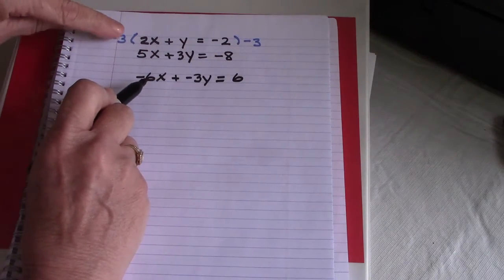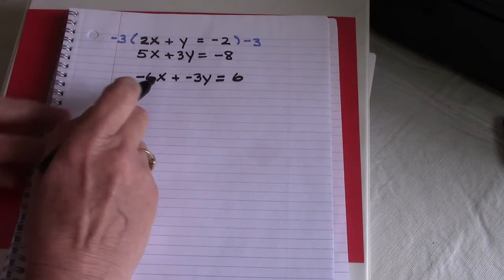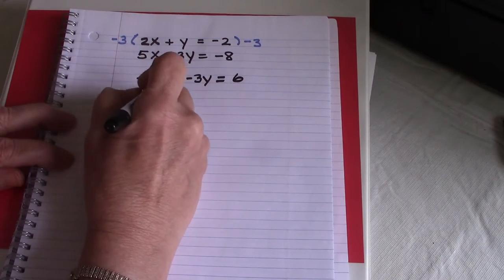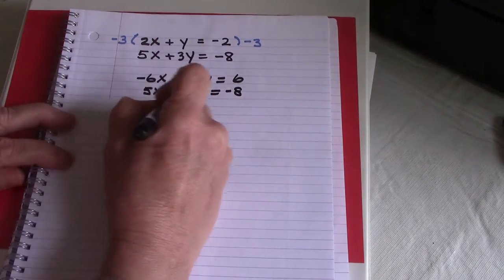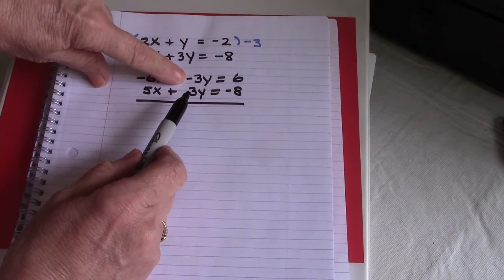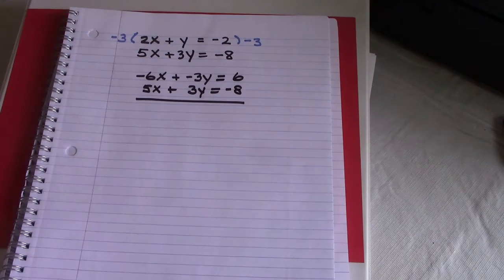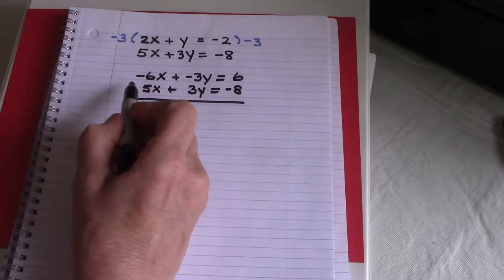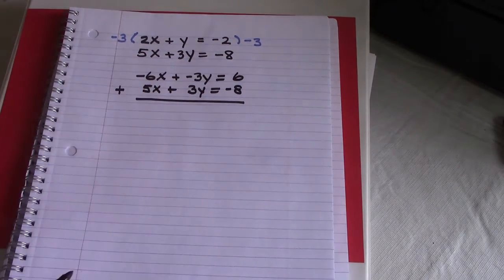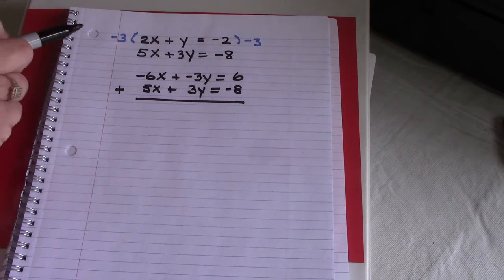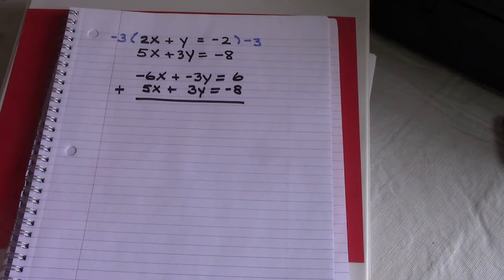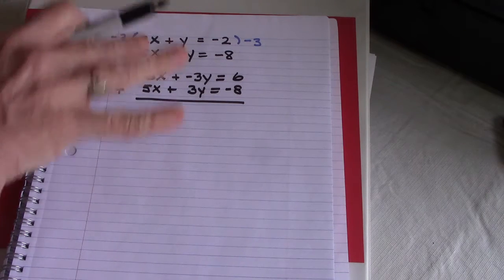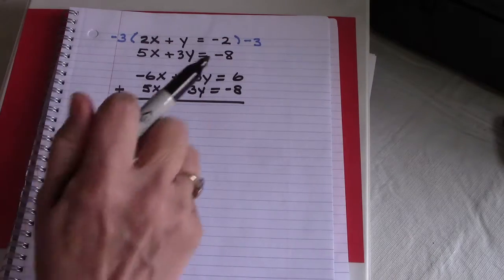Now this is my converted first equation. I will put my second equation underneath it. Now, I've got a negative and a positive. I can simply add those two together to eliminate my y term. So I'm going to add these. I could have just multiplied by a +3 and then I would have had to subtract down here. But I like to go ahead and multiply by the negative so I can add, so I don't have to worry about my negative signs.